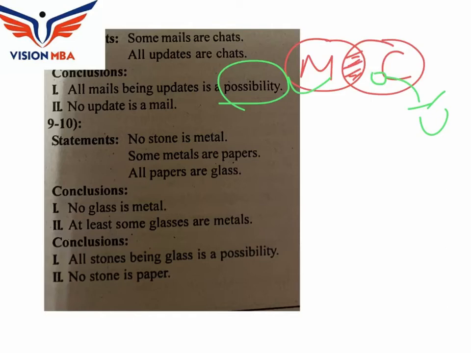In these kind of questions, why is it under verbal reasoning? Because not just your understanding of the logicality is judged, but also understanding of the language. So yes, in this case, both the conclusions follow. Let's try to solve the next question. Of course, 9 and 10 you can see because I have taken it from the book.